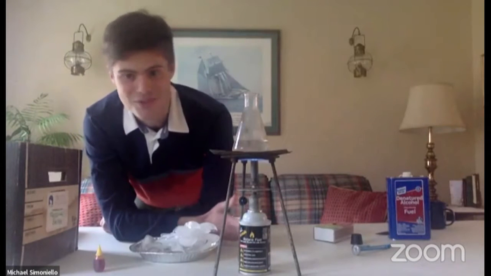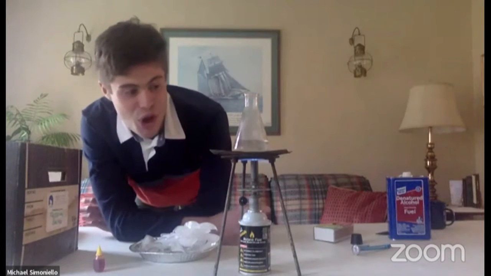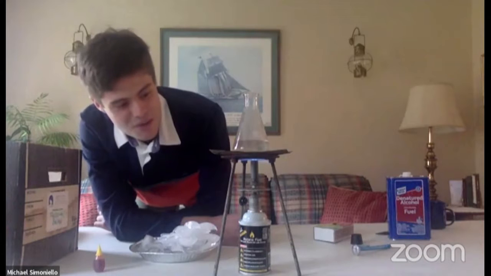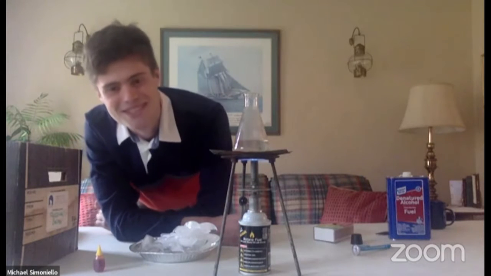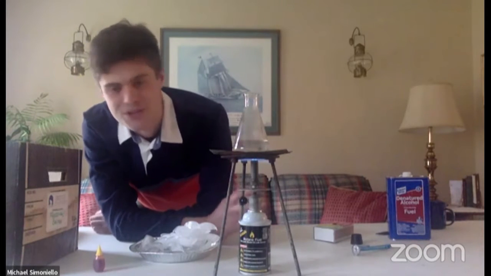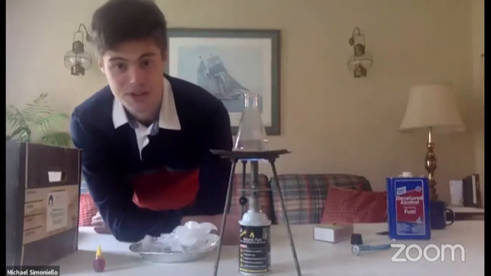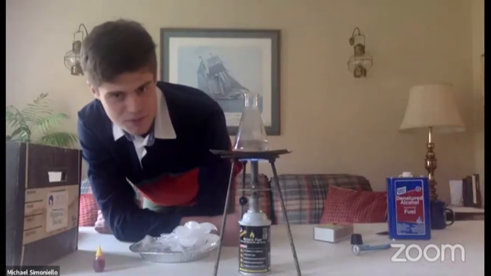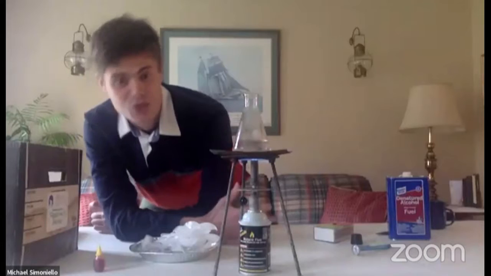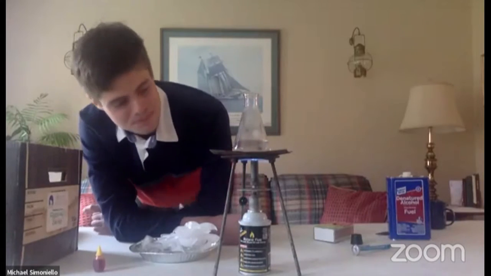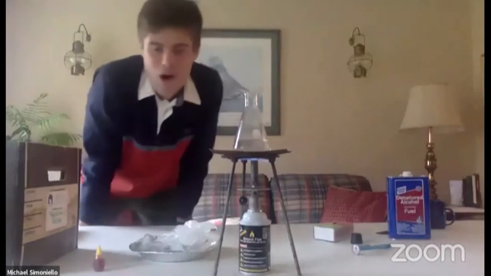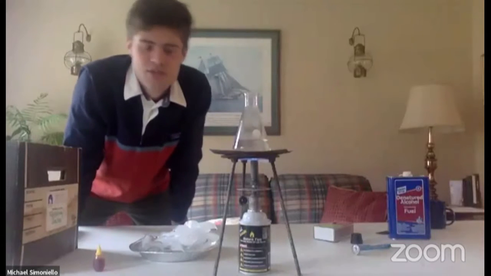Compared to a lot of materials, this is an extremely low boiling point. There are lots of substances whose boiling point is in the thousands of degrees, right? Temperatures that are almost impossible to reach naturally on Earth. So water is one that's very easily achieved.